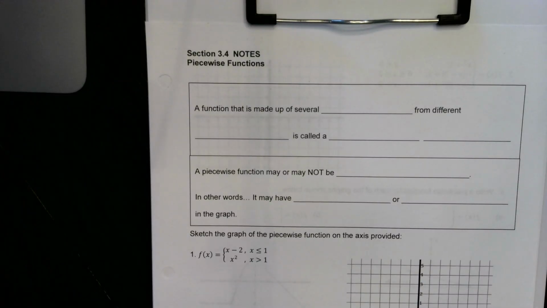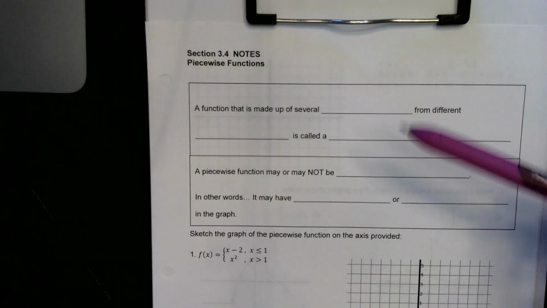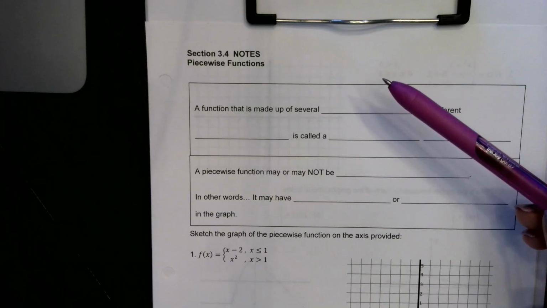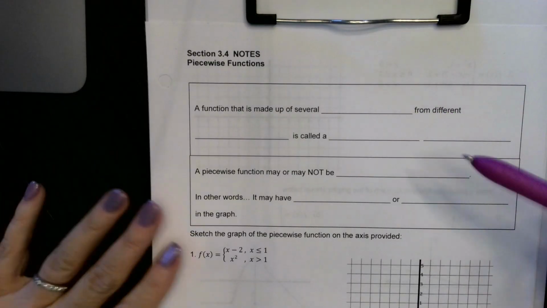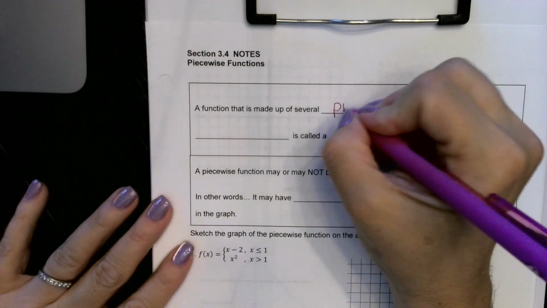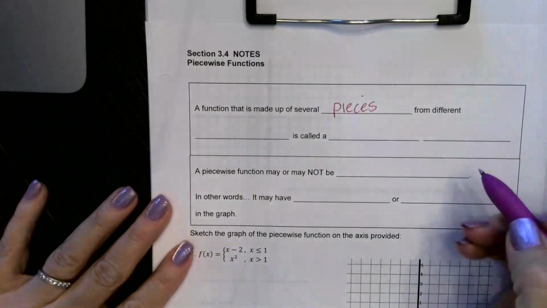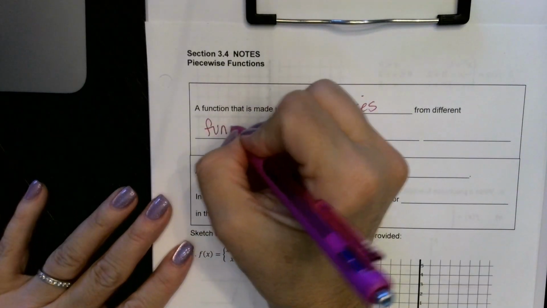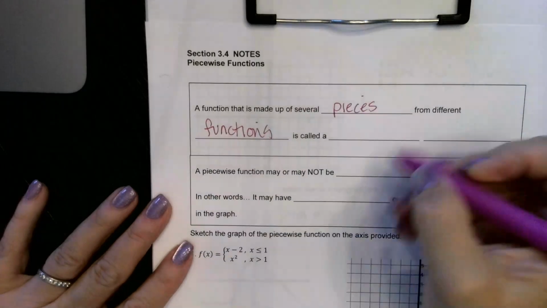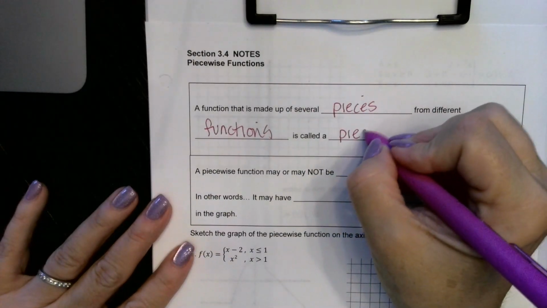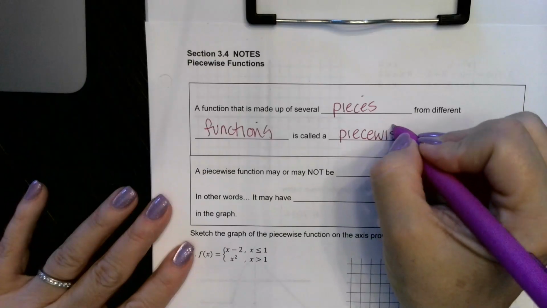All right, y'all, so this is where it all comes together. This is the last one, which is piecewise functions. So we're going to take everything that we've done with functions and transformations and put them all together. So a function that's made up of several pieces from different functions is called a piecewise function.